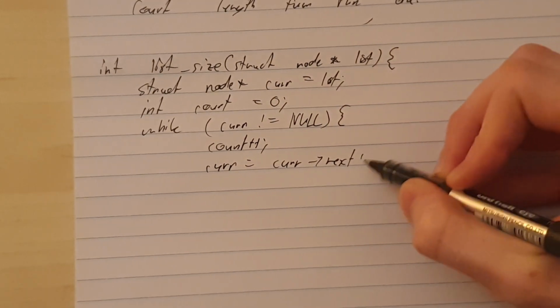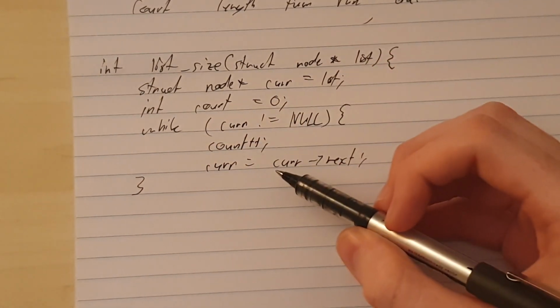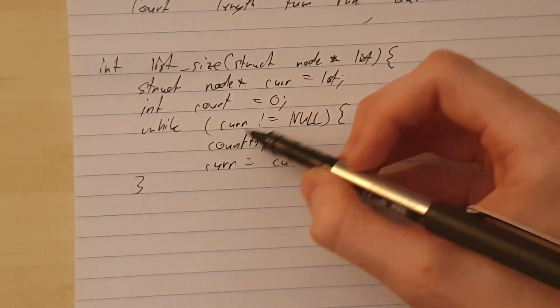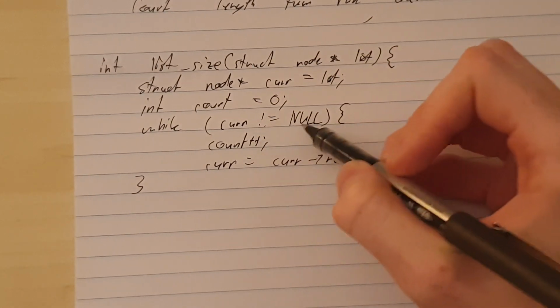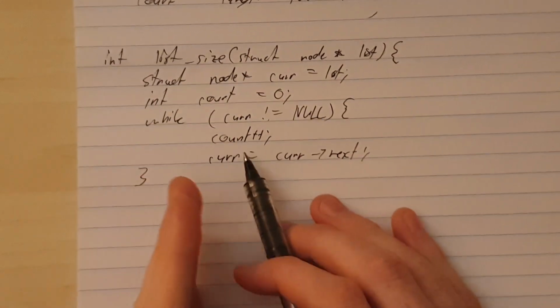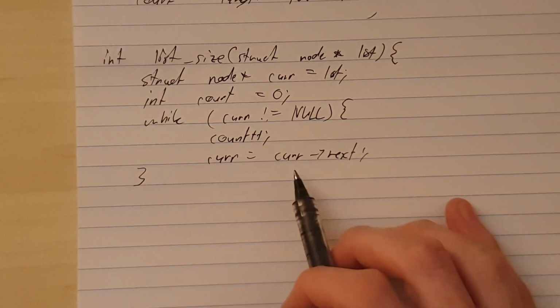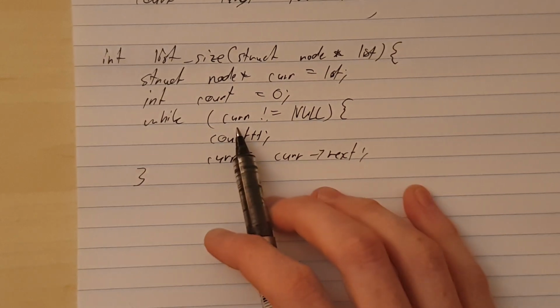A few people used list size functions in various ways in these questions, and a lot of people were looping while current next is not null, which makes sense if you want to find the end of the list. You want to go until you're at the last node and the next one isn't null. But here you want to make sure you count every single part of the list. So you want to be looping over current.